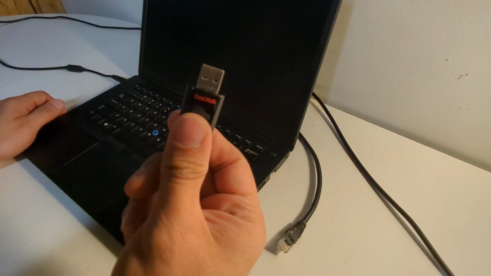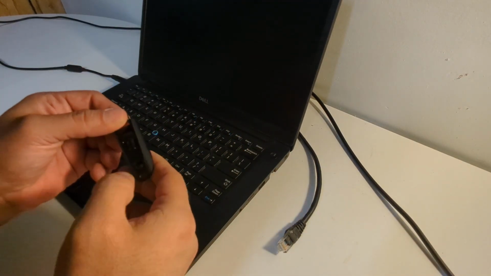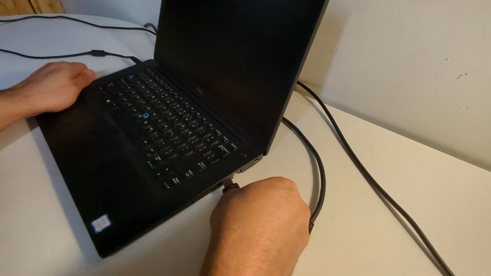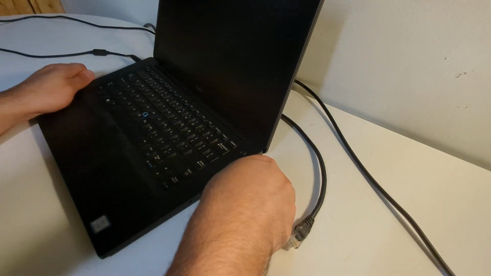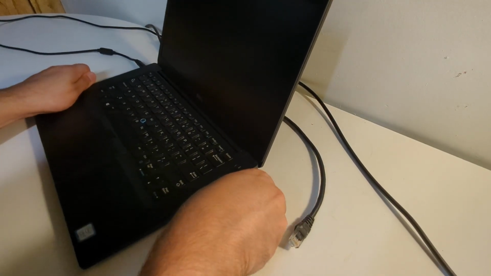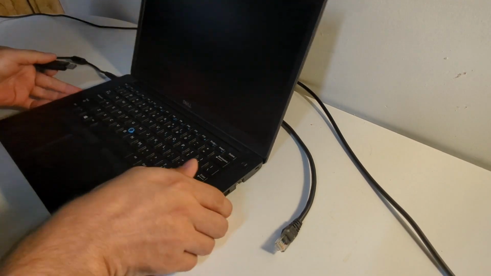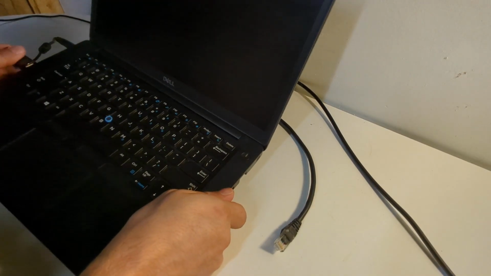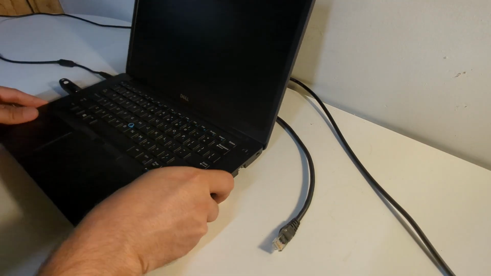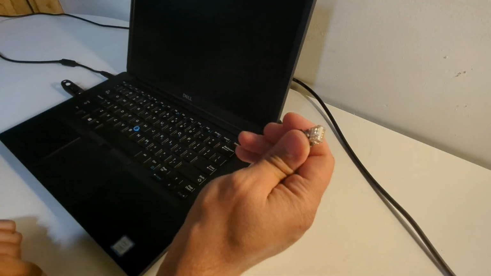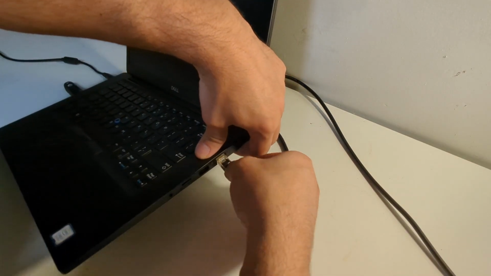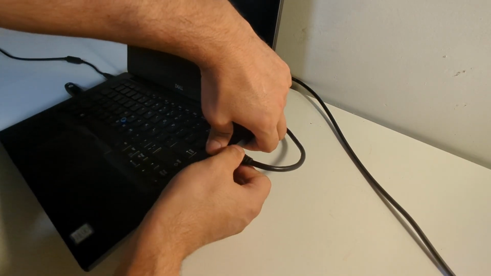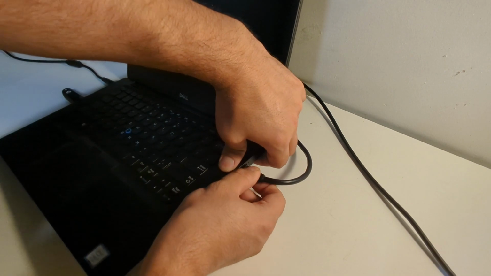Okay, so I'm just gonna have a USB drive, right? I'm gonna plug that in. Actually, let me use one of the other ports on the other side. And then I have an Ethernet cord, because when we do install Linux Mint, we want to run the newest updates.